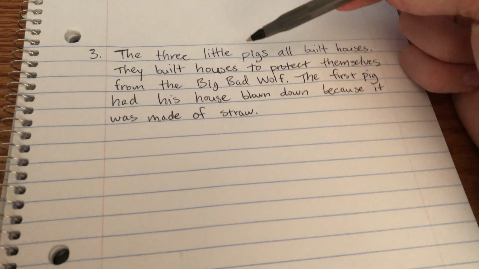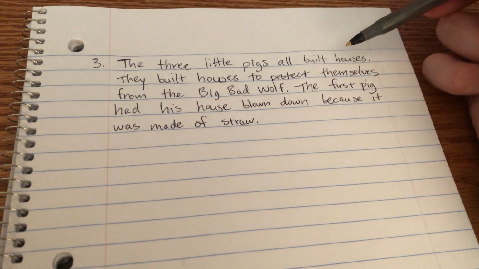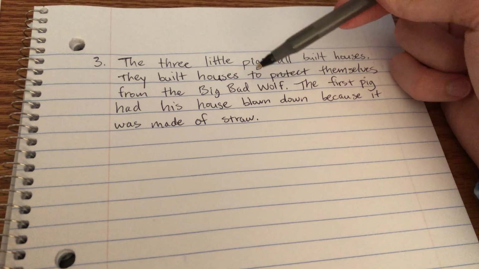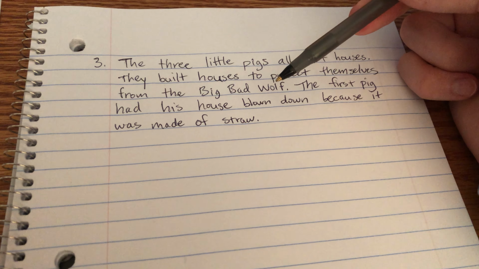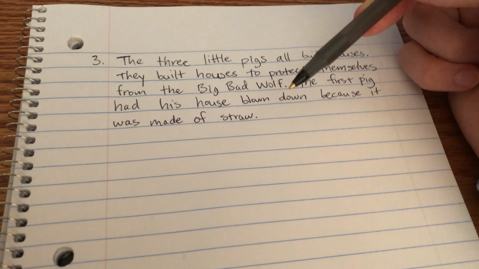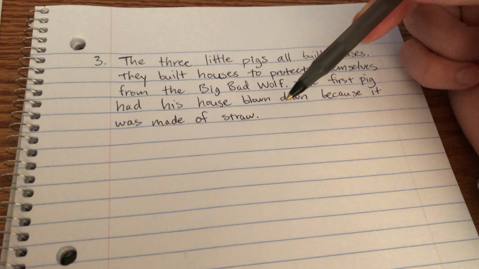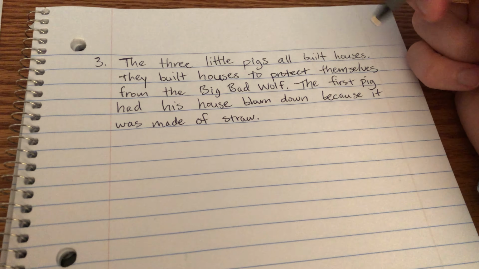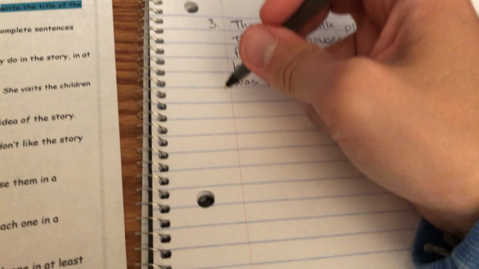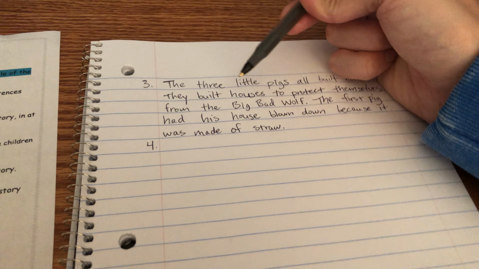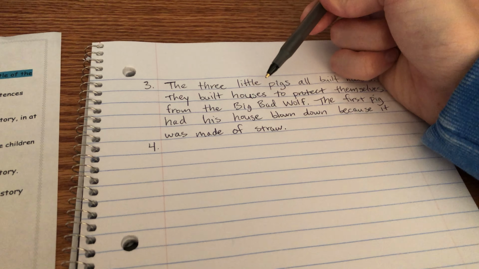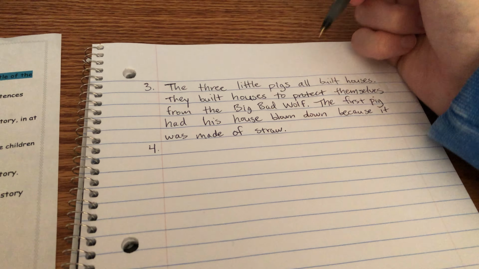I told about the main characters, the 3 little pigs, and that they built homes, and that they are protecting themselves from the villain or the antagonist, the big bad wolf. And the first pig, I'm telling about how he made a house of straw and the big bad wolf blew it down. So that answers number 3. I'm sure for your story, you could think of many things for your main idea. Make sure that you are connecting your main idea to the main characters or the bad person in your story, and tell about what is happening.